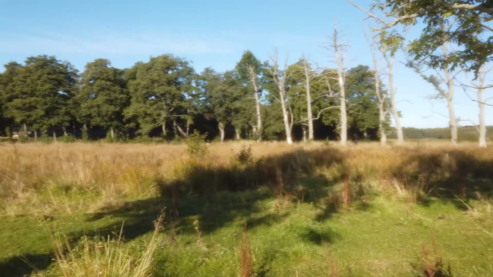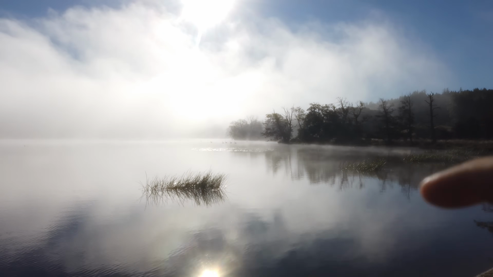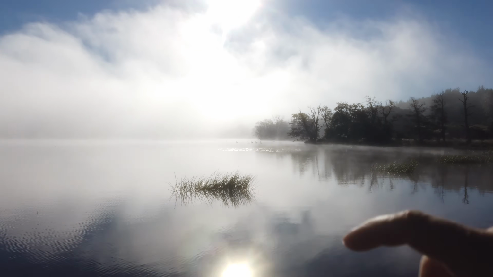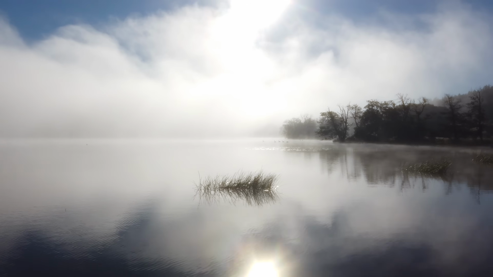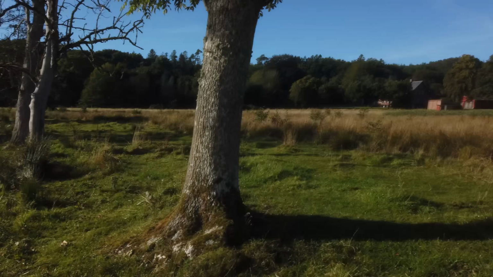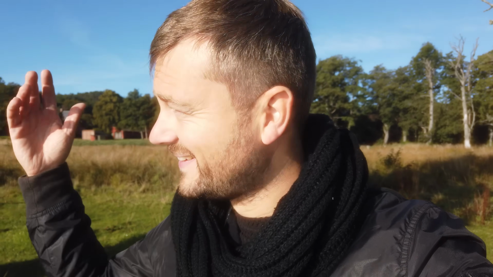Right now I am filming and photographing some swans out here, and I've just been hammering off for the past half hour in this area, taking so many minimalist, beautiful photos, getting utterly blinded, but it's so beautiful this morning. So worth getting out for this.